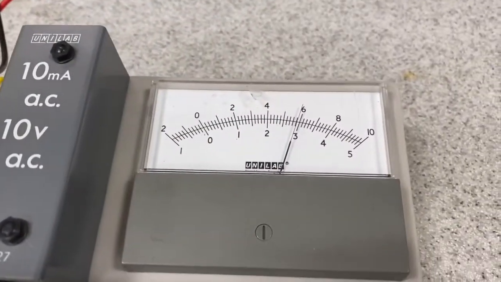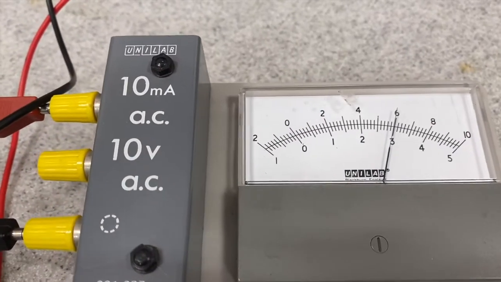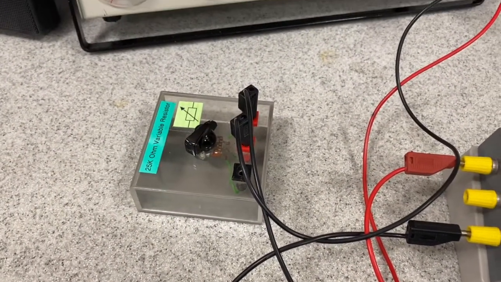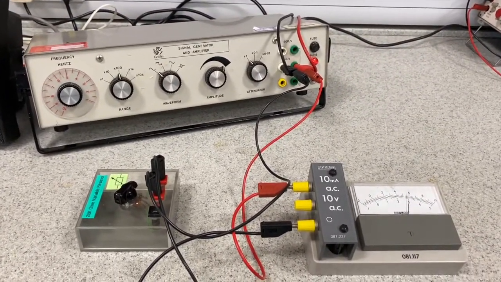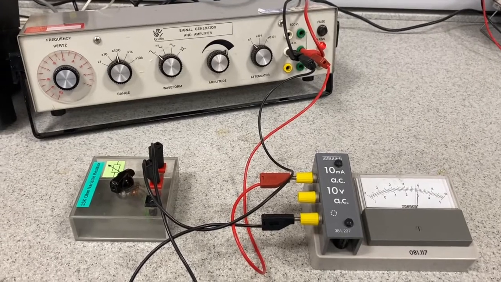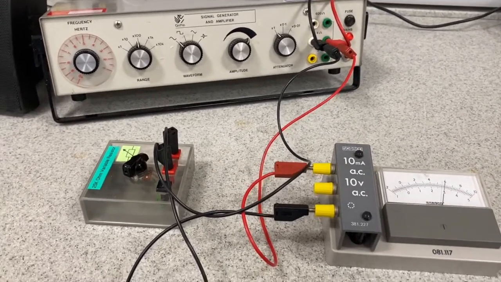And no change on the ammeter. So, no change in a resistor circuit when you change the frequency of the AC supply. Let's change the resistor for a capacitor.